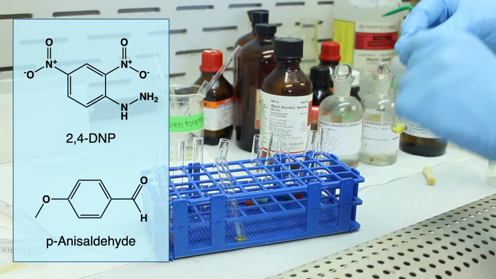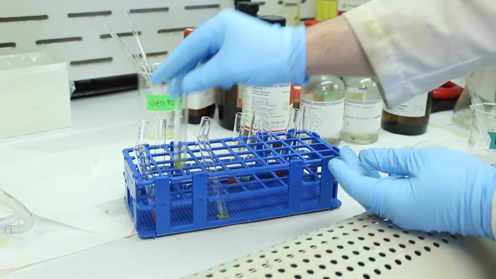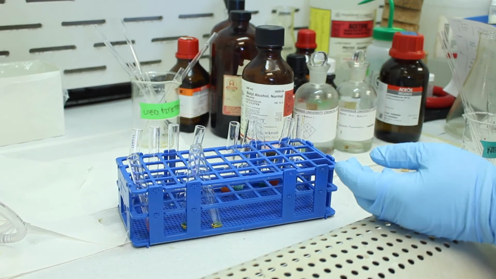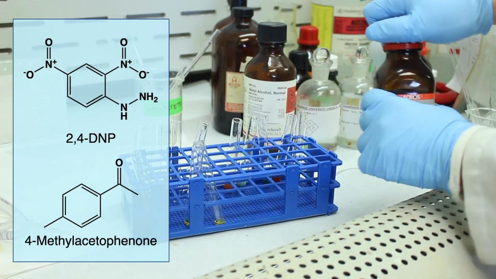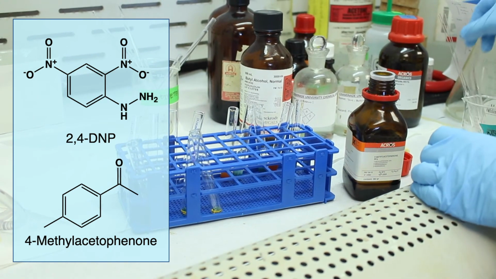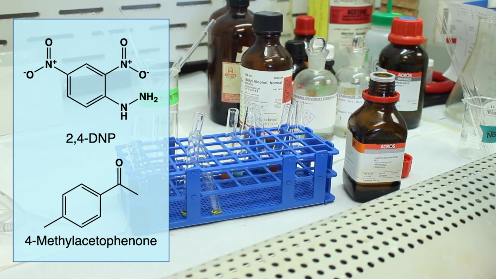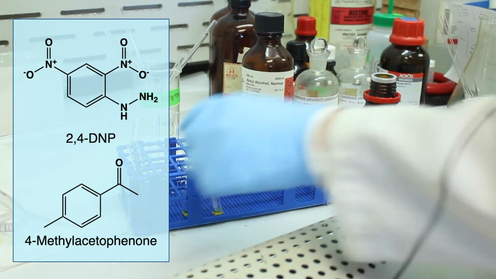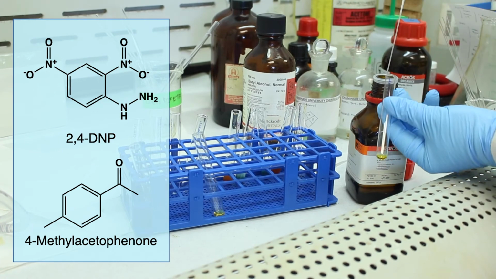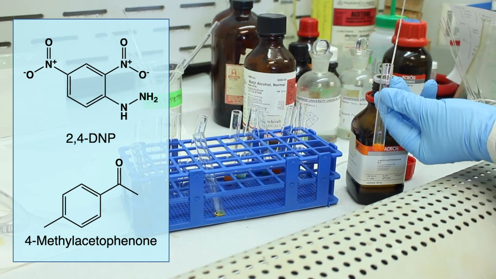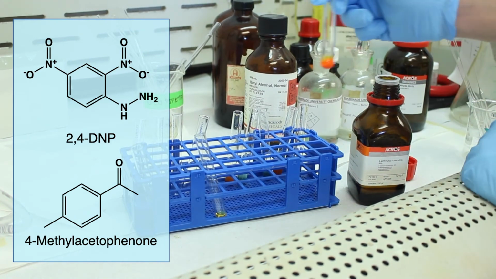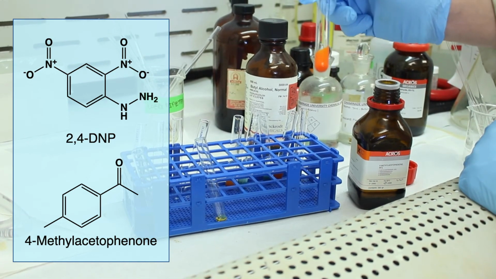Now we're going to try a ketone. So this one will be acetophenone. We've actually got 4-methyl acetophenone. So it's a benzene ring with a ketone, but there's a methyl group. The methyl group doesn't interfere with it at all. So we're just concerned with the ketone group. So we'll take our test tube. As you can see before, it looks exactly the same. We see a positive test result. So nice orange solid.